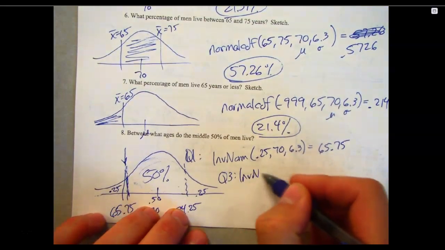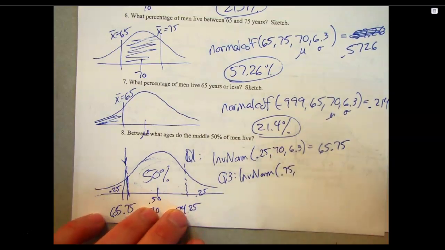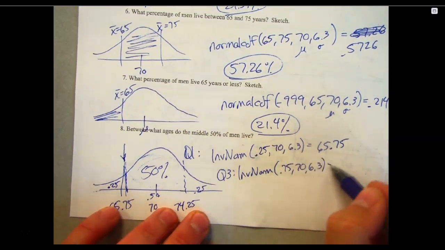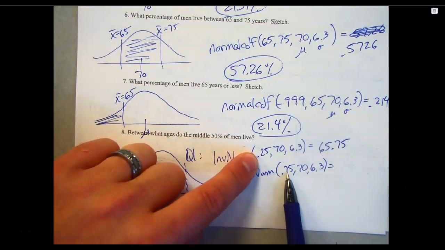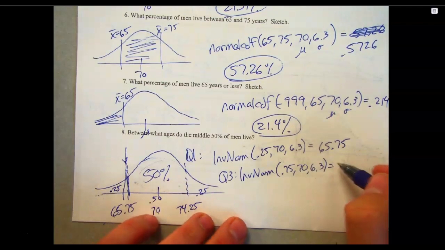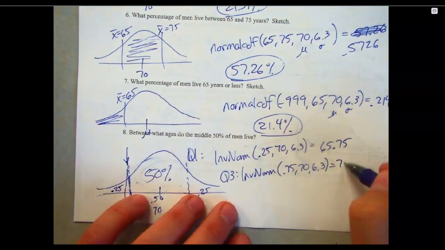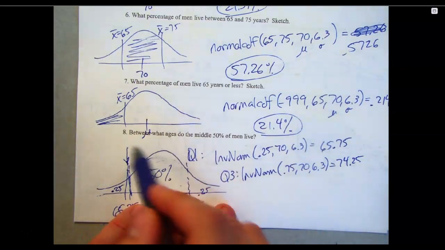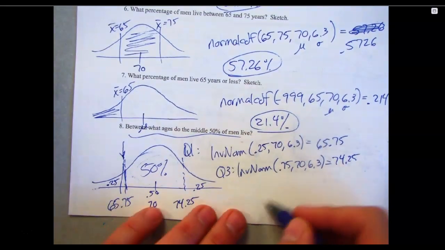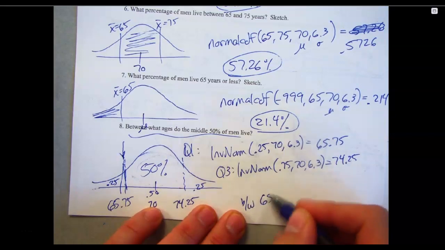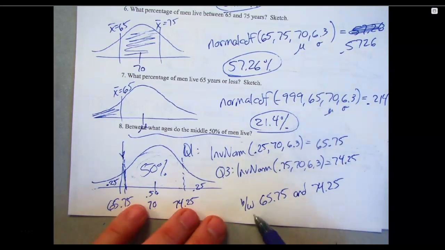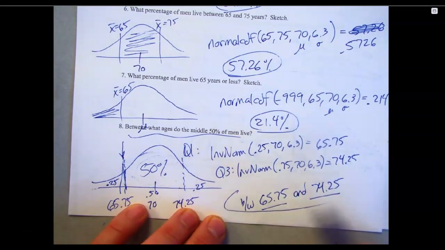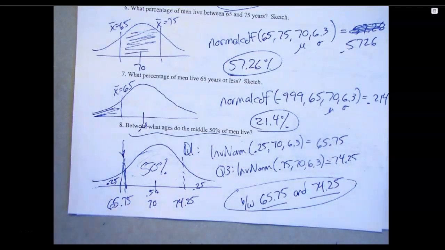I could also do inverse norm 0.75. Now it's kind of weird because I set the middle 50% and we never typed in 50% in either of these spots. But if you notice how far apart are those two numbers? 50%, right? So that's kind of where it comes in. If I type this in, I would get 74.25 as well. So where do the middle 50% of men live? You're going to say between 65.75 and 74.25. So on the test, I put between blank and blank, and you would fill in, hopefully, those two correct numbers there.